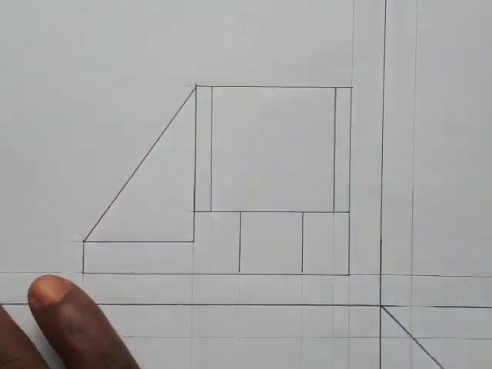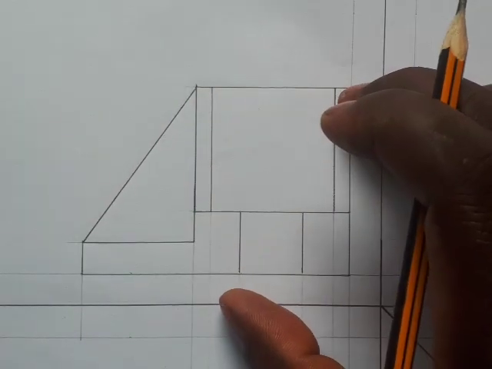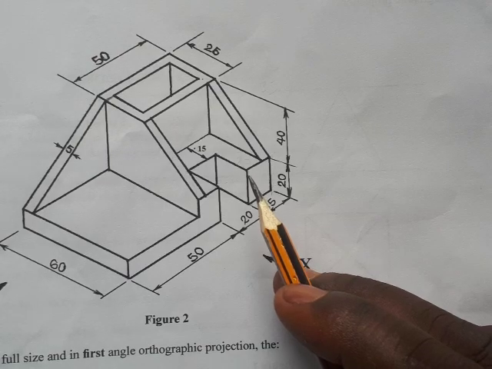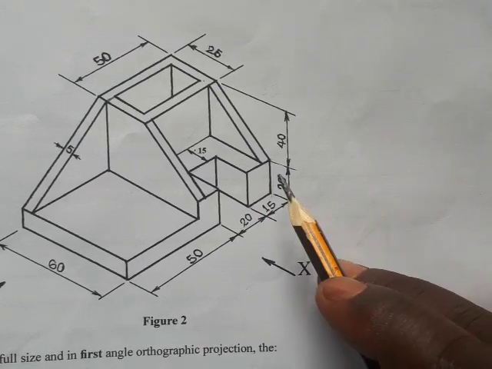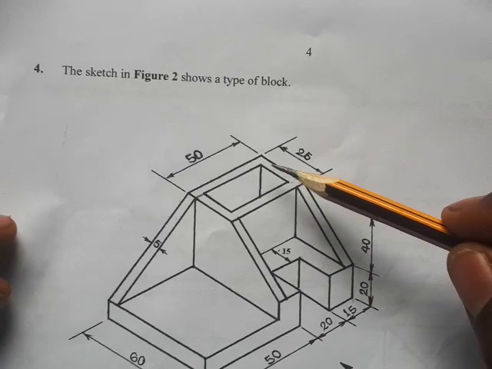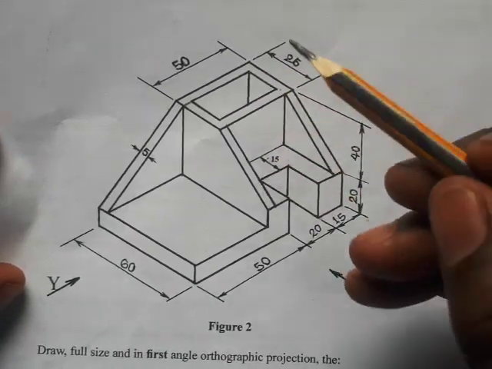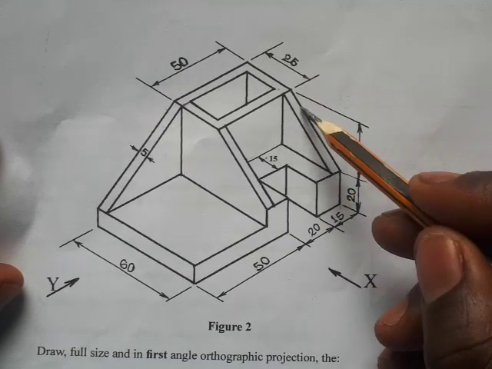All right, so that's your front view, but hold on, I just want to look very closely to see if there is any hidden detail somewhere. If you look at the back here, you notice it's moving all the way down to the base. Don't forget, this is 0.5. The same thing here, 0.5.